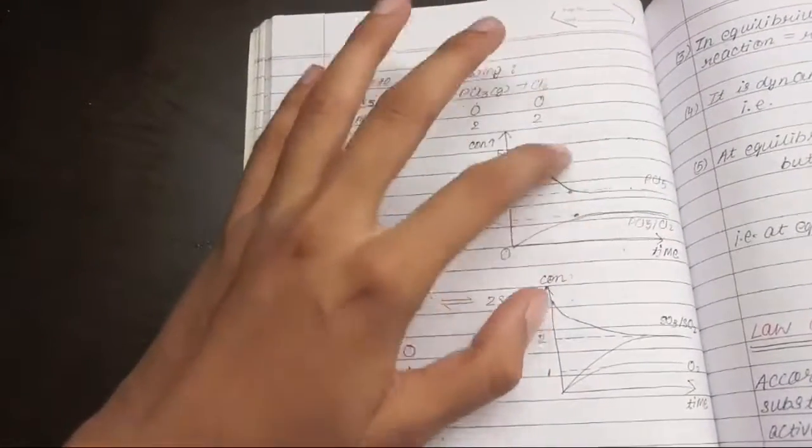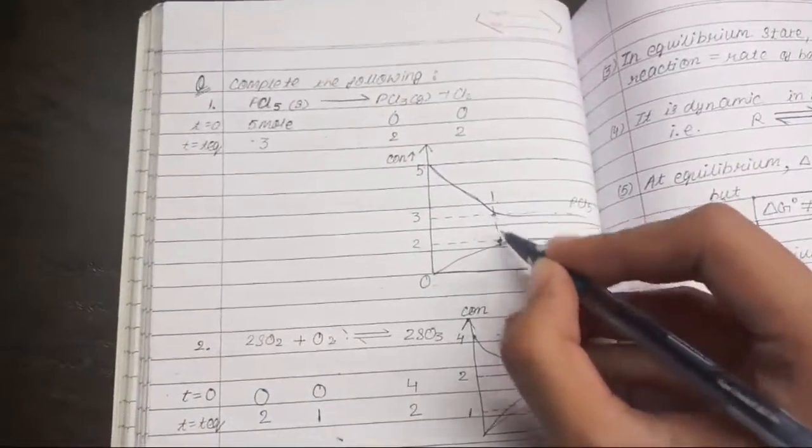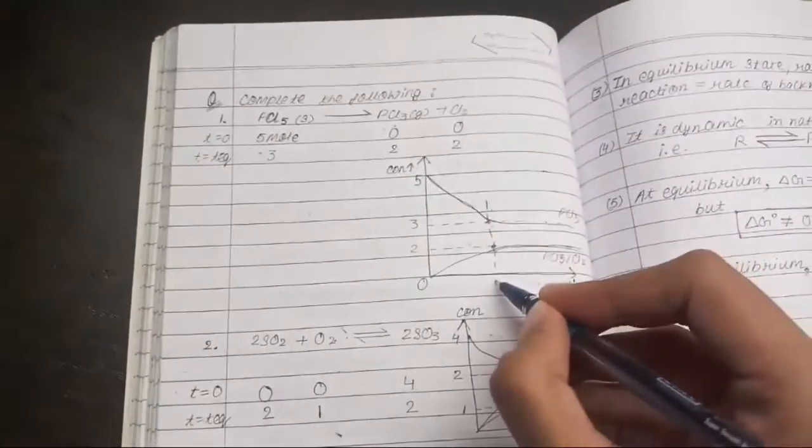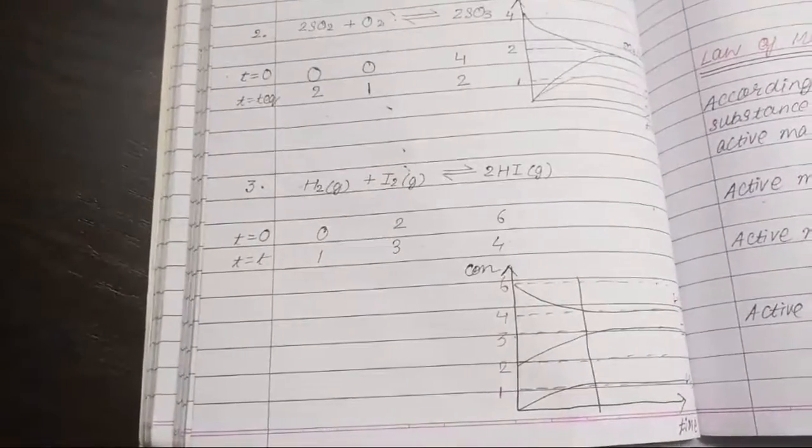As you can see, these 2 points lie on the same line, which represents some time t. Okay, so here are a few more questions. Do it for yourself. I'm just showing, take screenshots.